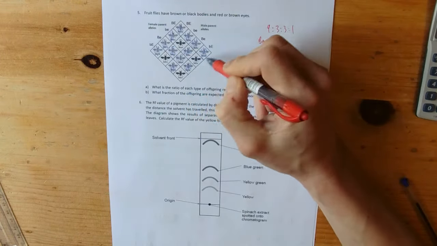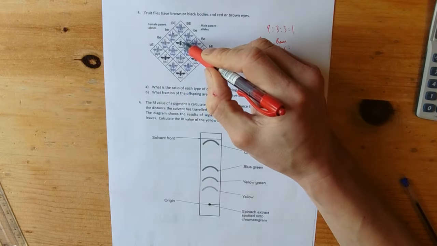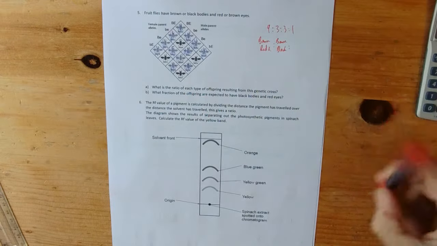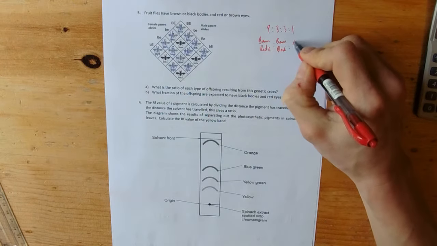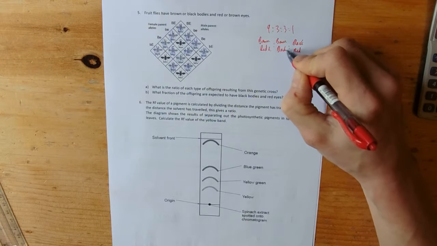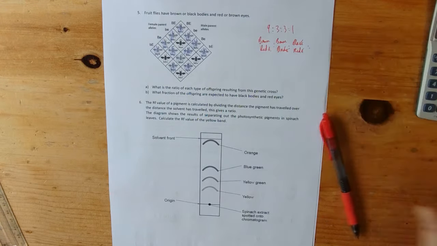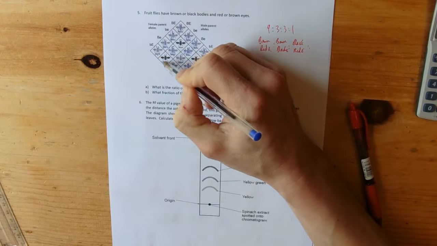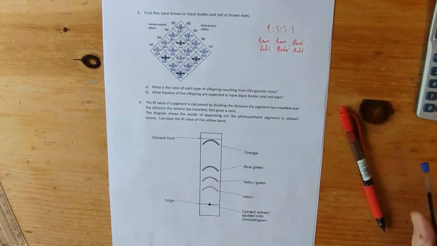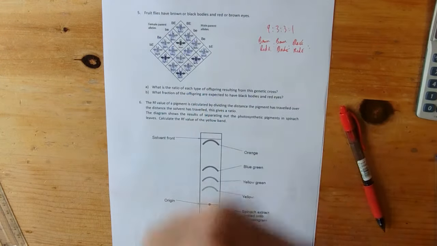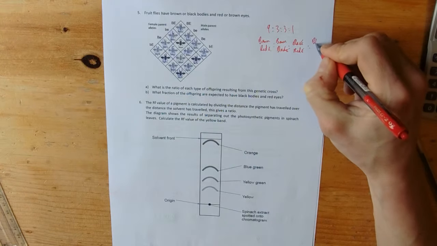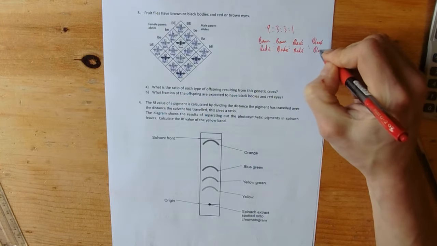Then we got 4 black ones. Well, only one of them's got black eyes. The rest of them have got red eyes. So there's 3 that are black and red eye. Those were those, that one, and that one. And then there's our last little fella, which is black body and black eyes as well. So black and black.